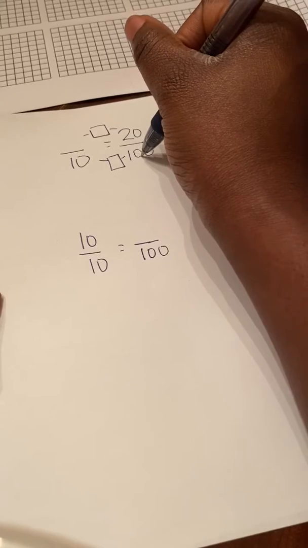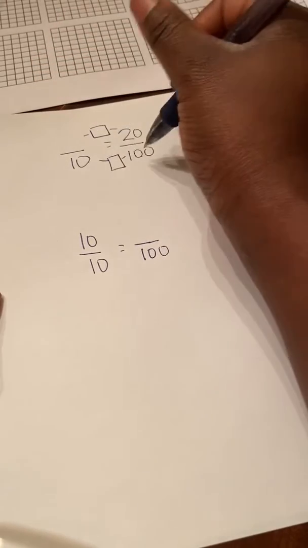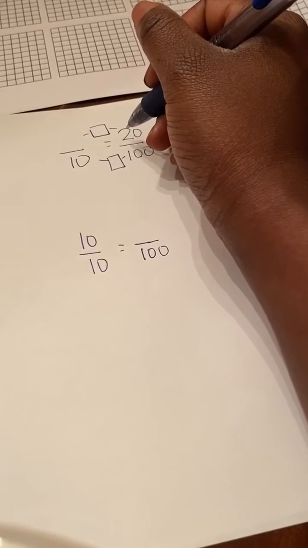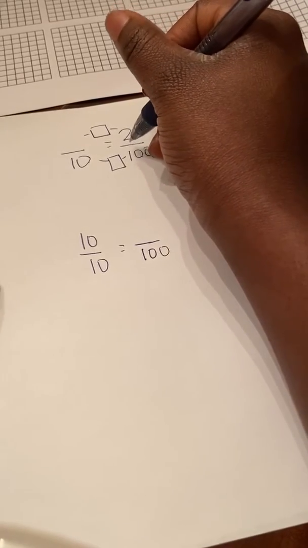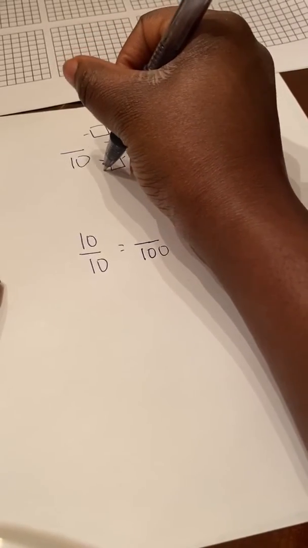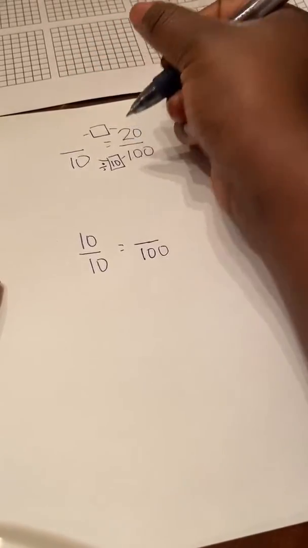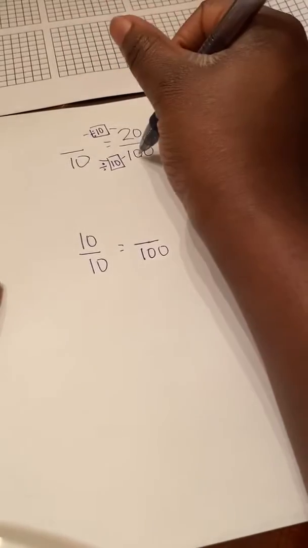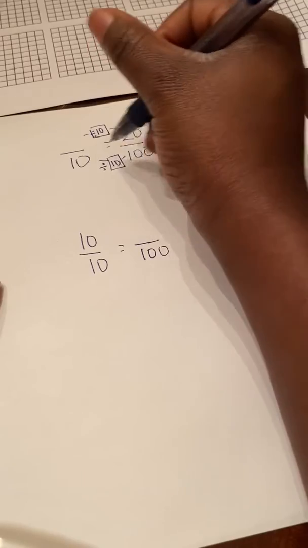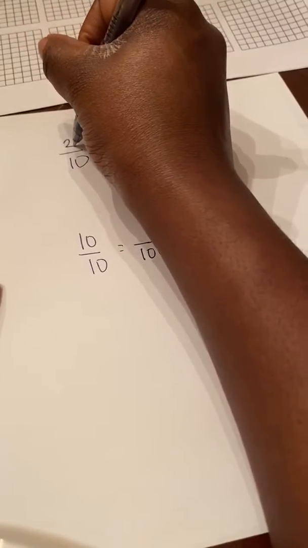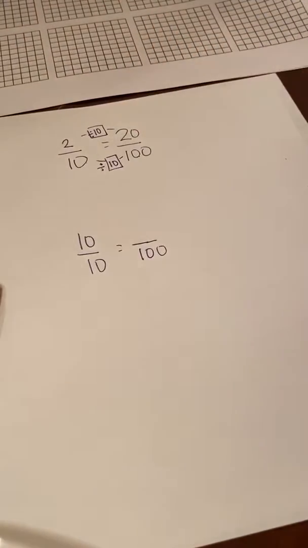So how do I get from 100 to 10? Well, I know from previously working the last few problems that instead of multiplying by 10, we want to divide by 10. So I'm going to put my little division shot out here. Divide by 10, and we're going to do that to the bottom and the top. 100 divided by 10 is going to be 10, and 20 divided by 10 is going to be 2. So your answer is going to be 2/10.